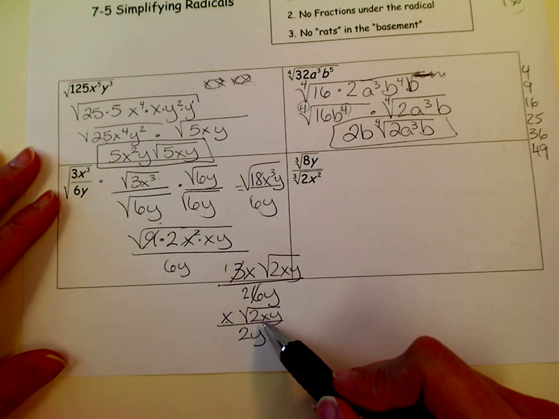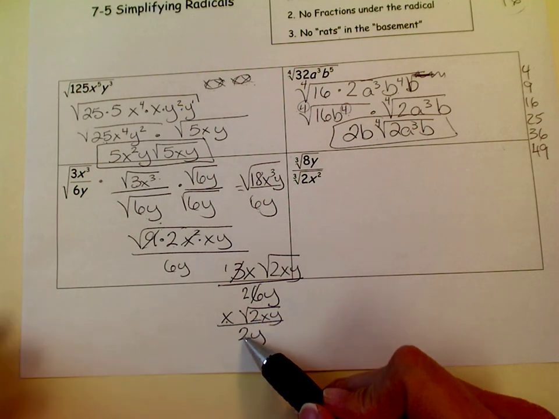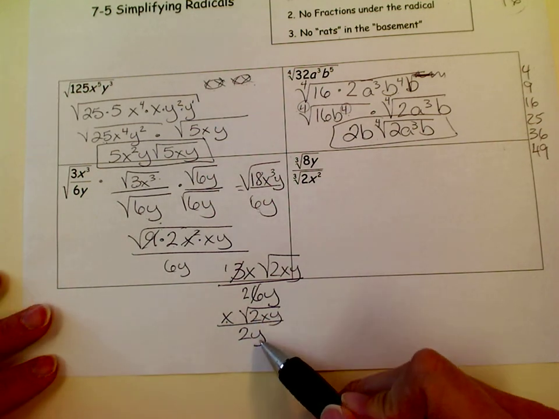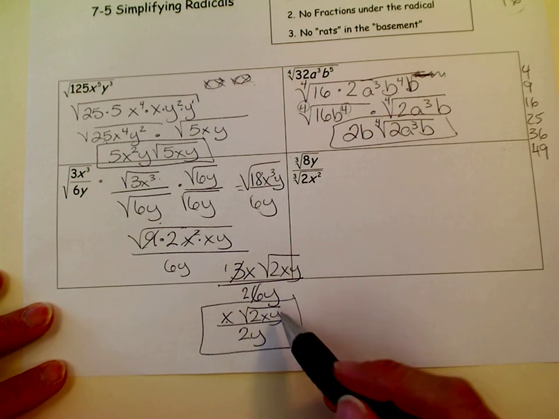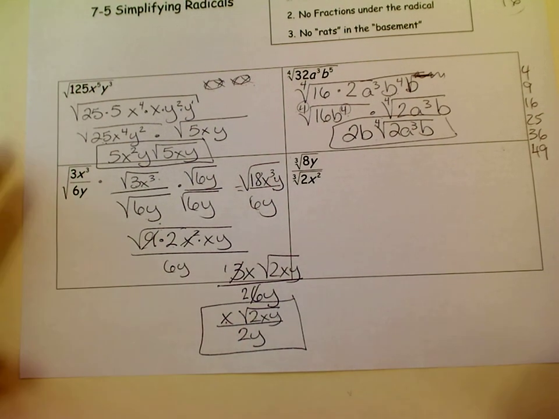Be really careful about that. This 2 is inside the radical. It's the square root of 2, which is like 1.4. It's not 2. And this is the square root of y, not y. So some people want to cancel that. Don't do it. You can only cancel things on the outsides or the insides.